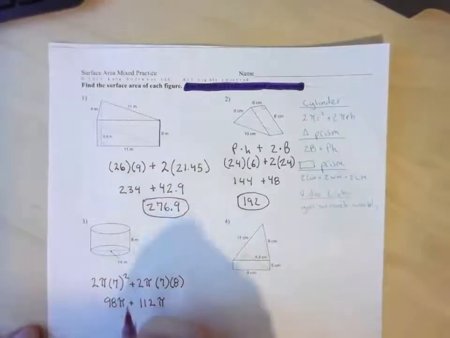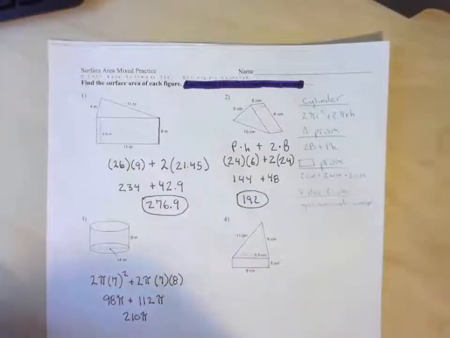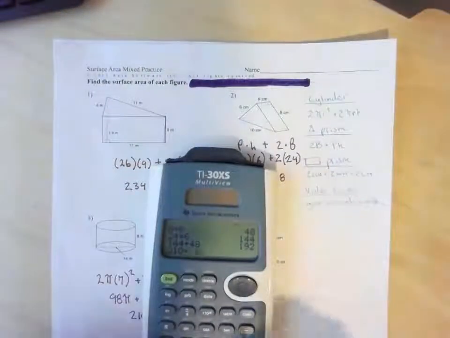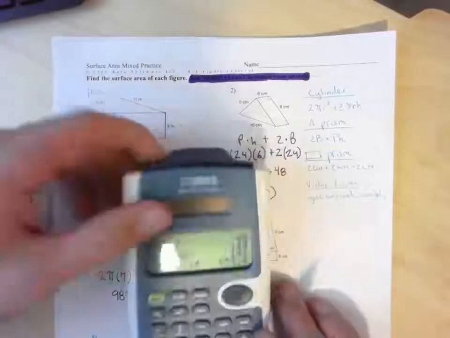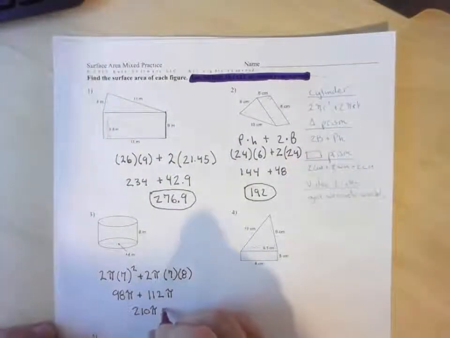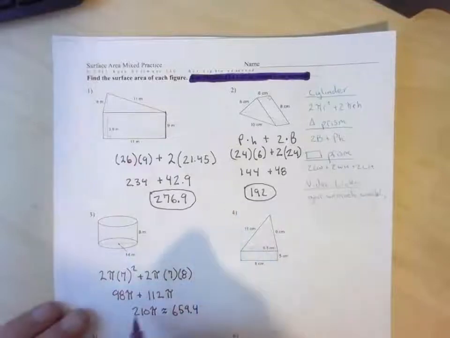Add those together and you get 210 pi. And then if you multiply 210 times 3.14, you will get 659.4. So this is about 659.4.